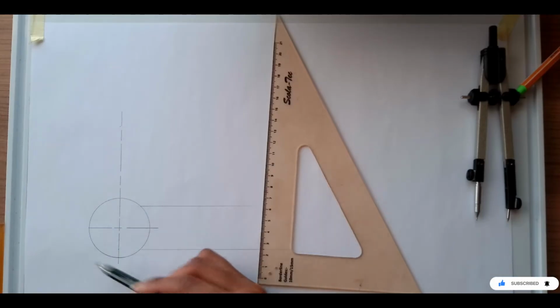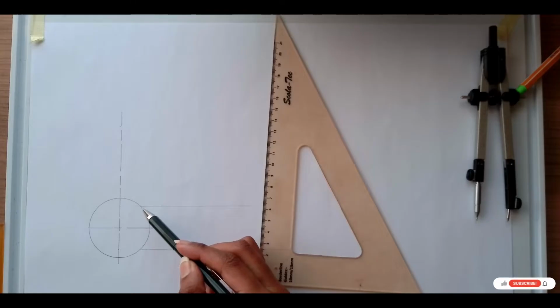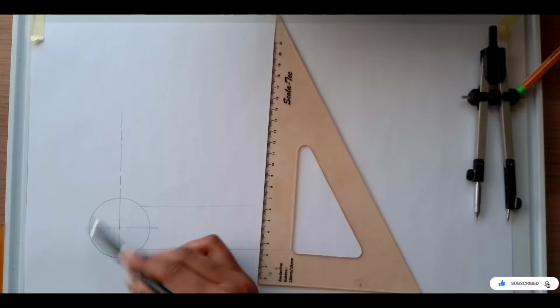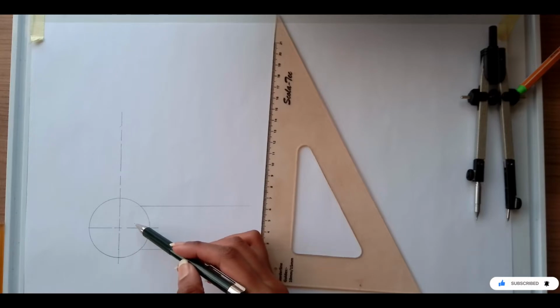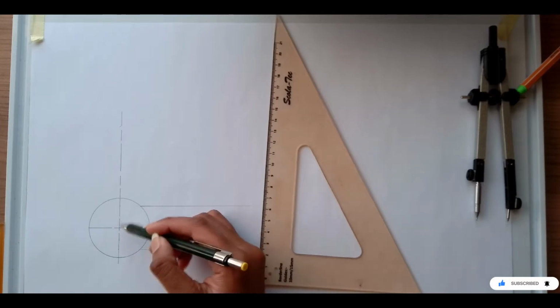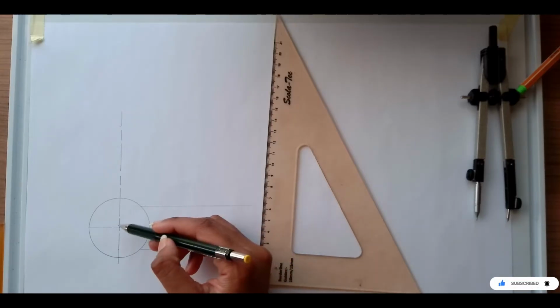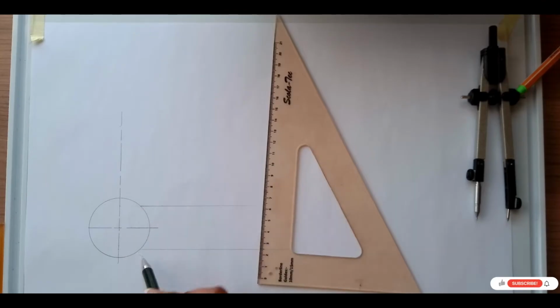As you can see, I've already drawn a circle using radius 26. So it's 26, 26, which is a total of 52. And then I measured half of 38, since the branch pipe is 38 in total. So it's 19, 19. Then I just projected those 2 points out.